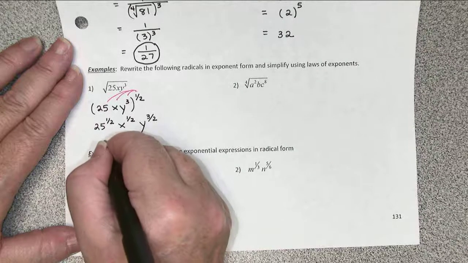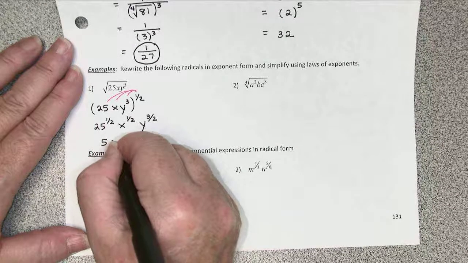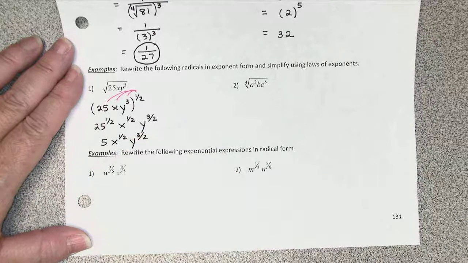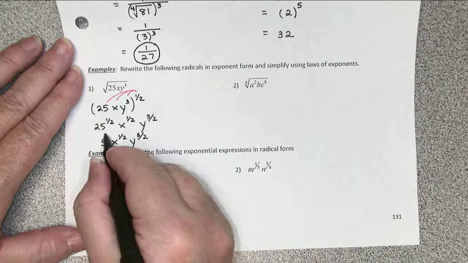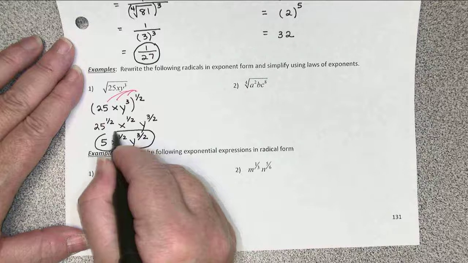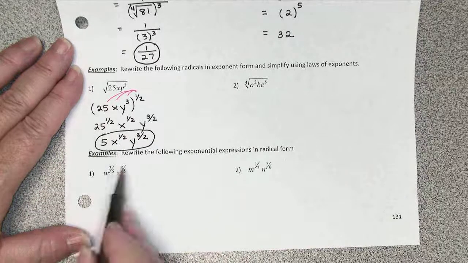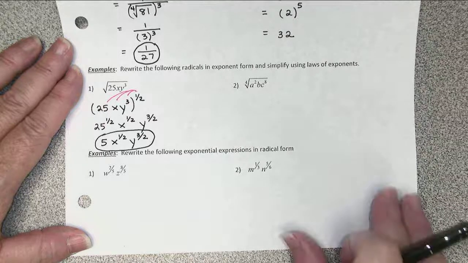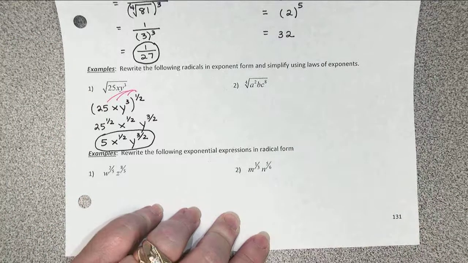or 25 to the 1/2 would be 5, x to the 1/2, y to the 3/2. And there is that same square root written in exponent form and simplified. I'll try one more like that.